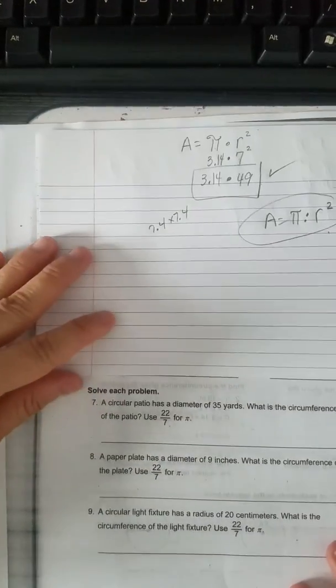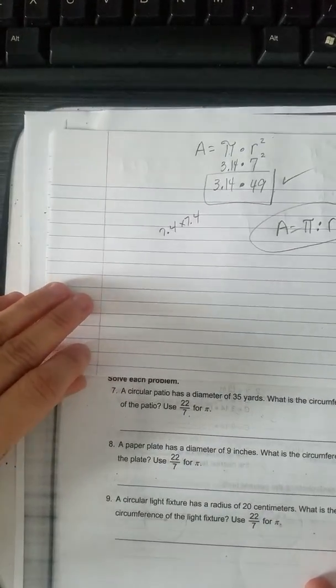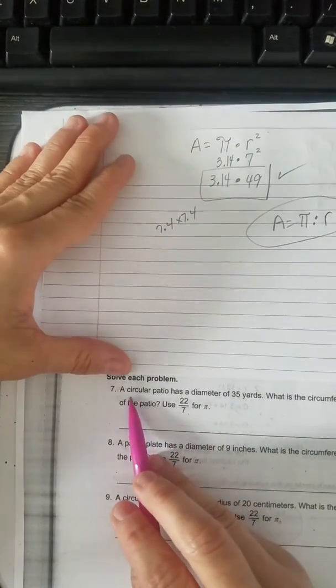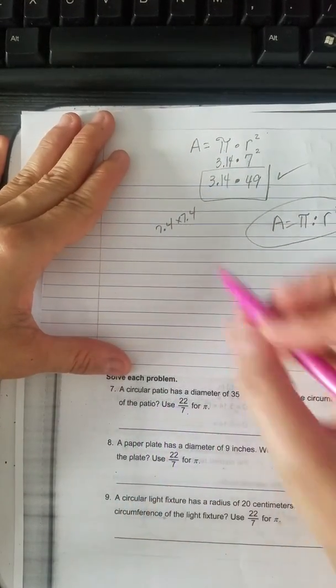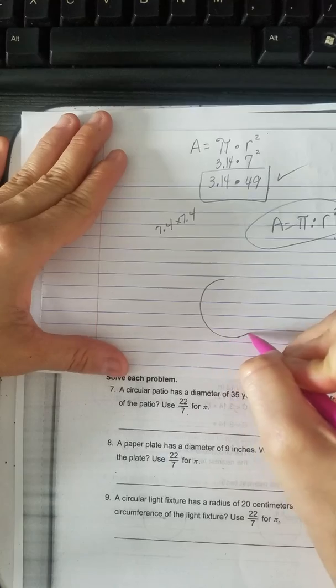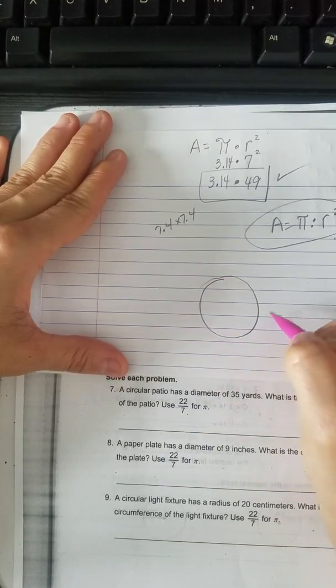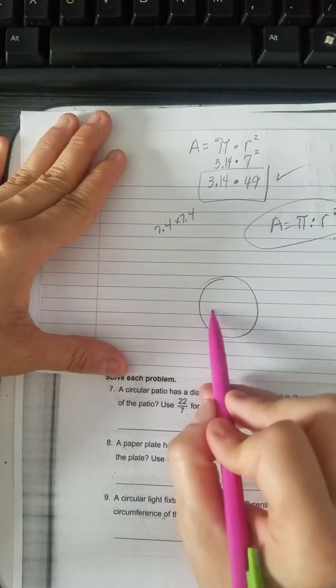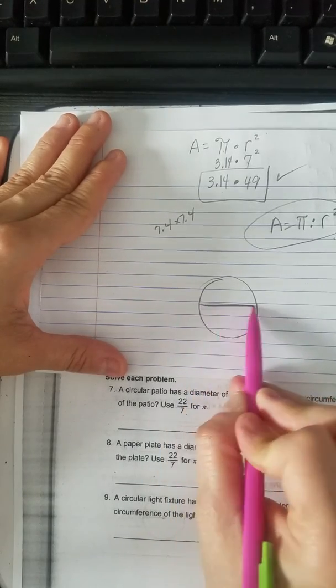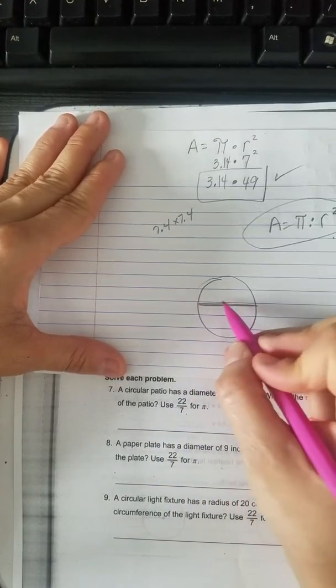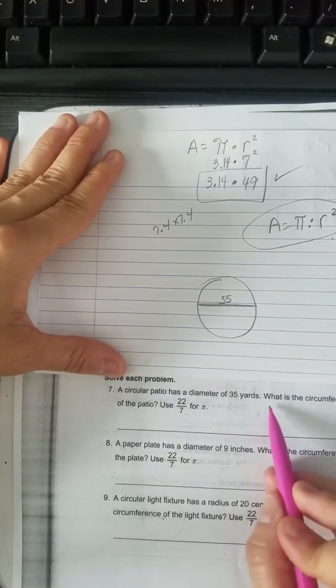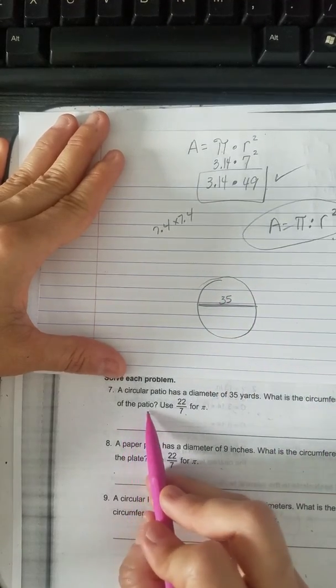All right. That's it, guys. This is simple. Let's do just one word problem. Just so you don't get so scared of word problems, because they're not difficult. A circular patio. So remember what I've told you about word problems. Go ahead and make pictures. So this is a circular patio, has a diameter. Now we know what a diameter is. This is the diameter. Has a diameter of 35 yards. What is the circumference of the patio?